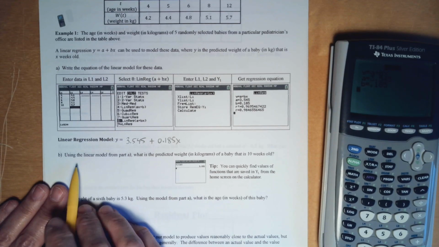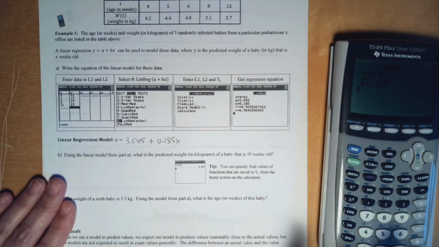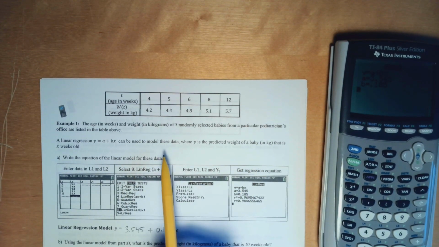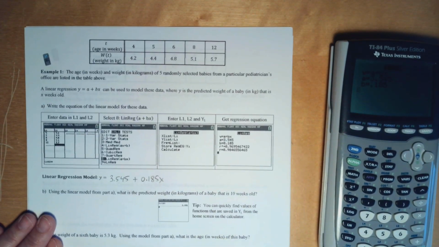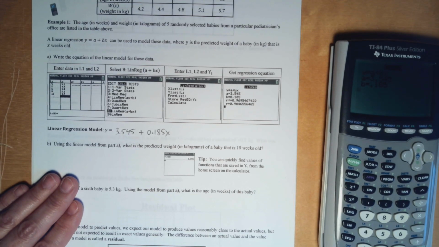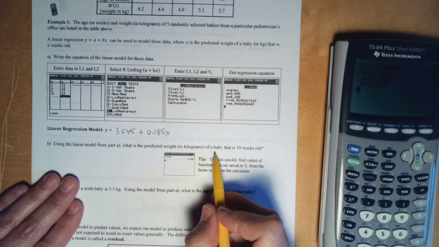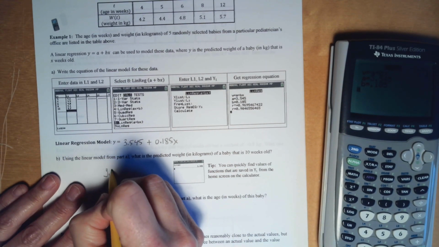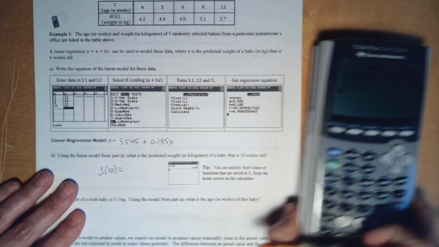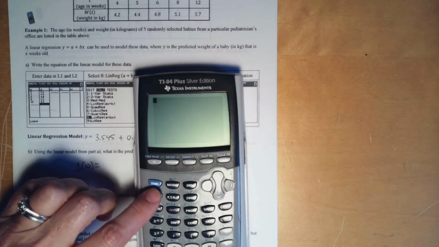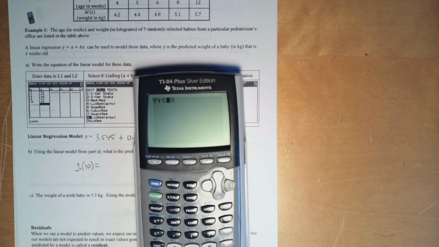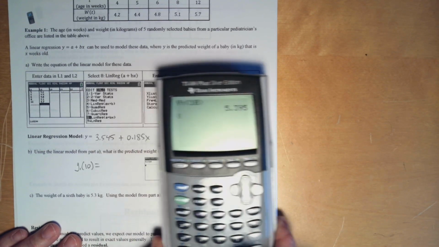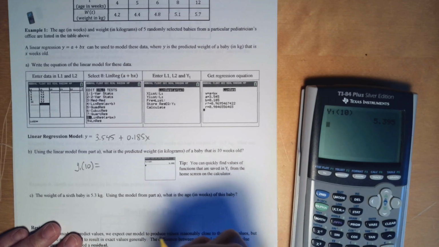So by using the linear model from part A, this problem said to do a linear model. That's why we did it. So we'll talk about some other stuff in a minute. But it says what happens when a baby is 10 weeks old. So we basically want to plug 10 in here, right? So we want y1 of 10. And remember, our calculator can do that for us. So alpha trace, grab y1, put in 10. Okay, all things familiar to you. So 5.395 isn't too bad.